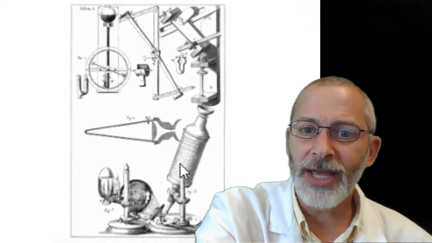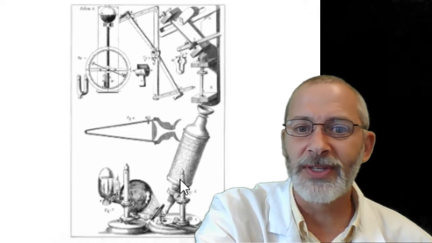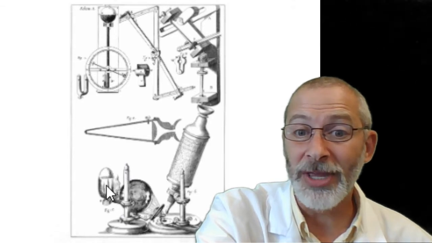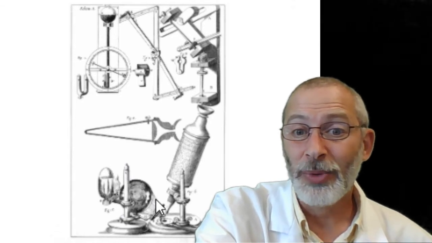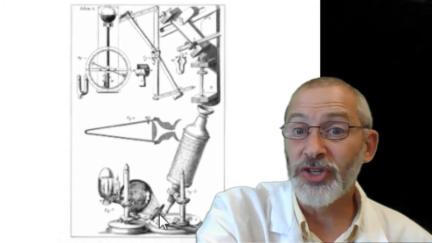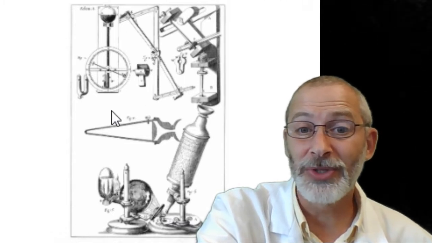But check this out. This is the microscope itself. Here's a light source in the form of a candle with a mirror shining light with a lens onto the area where the specimen was placed, and all sorts of other funky stuff.